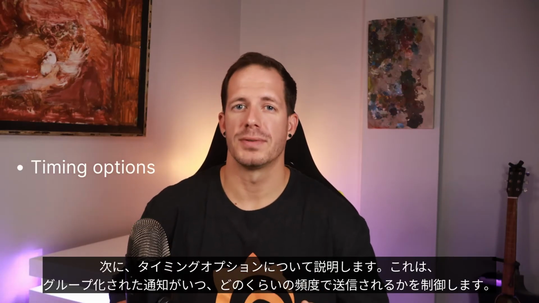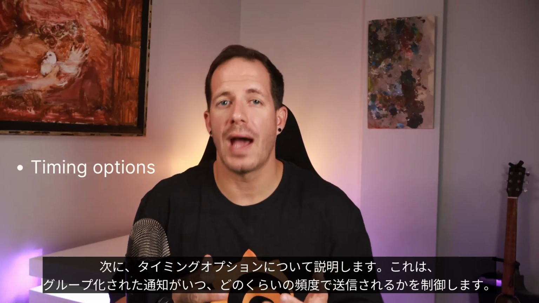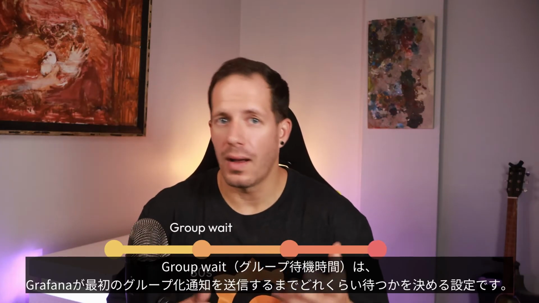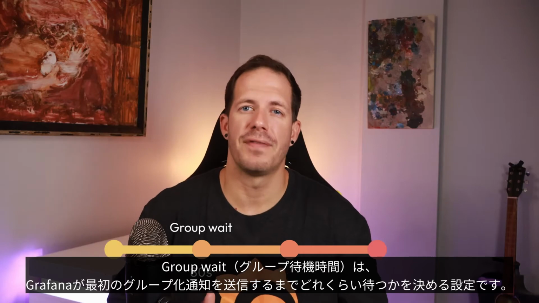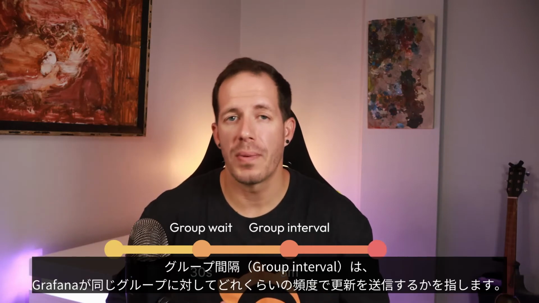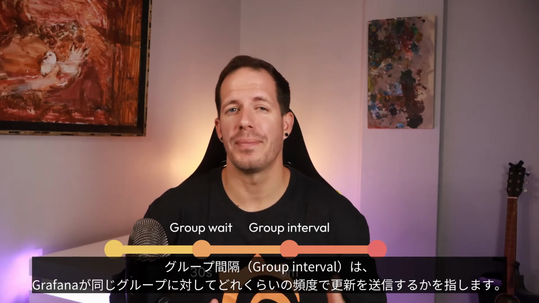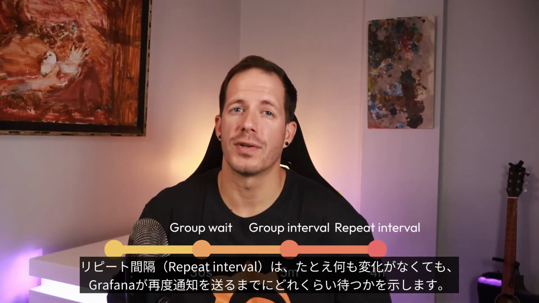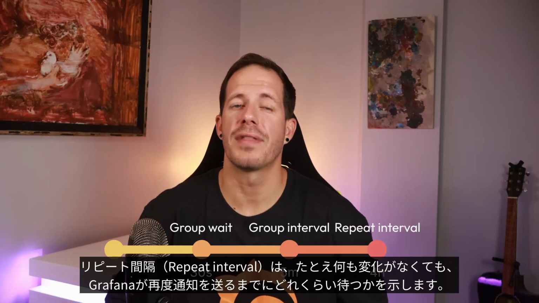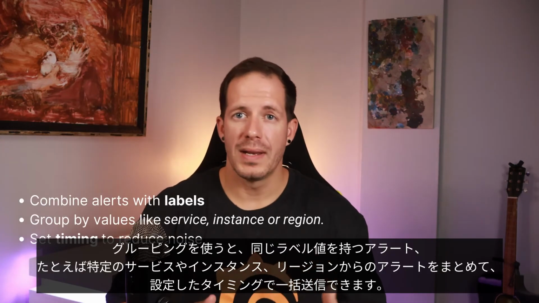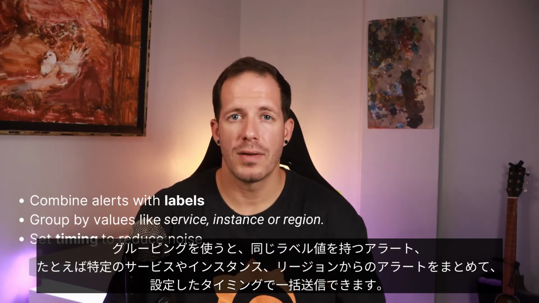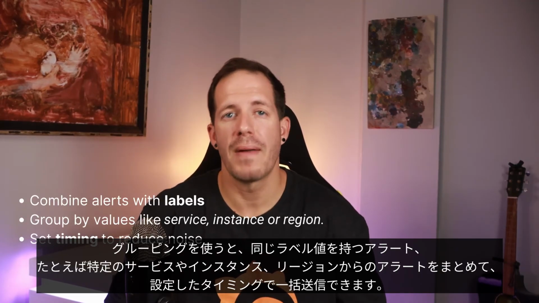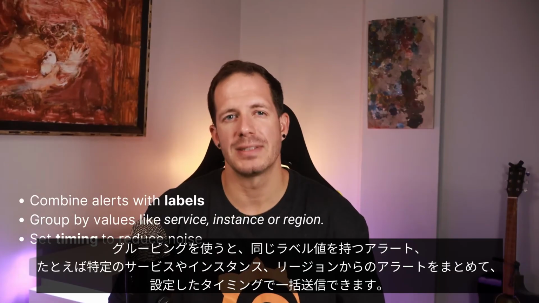Next are the timing options, which help you control when and how often group notifications are sent. Group wait, how long Grafana waits before sending the first group notification. Group interval, how often Grafana sends updates for the same group. And repeat interval, how long to wait before sending a notification again even if nothing has changed. With grouping, alerts that share the same label value, for example, all alerts from service, instance, or region, are bundled together and sent based on the timing settings.